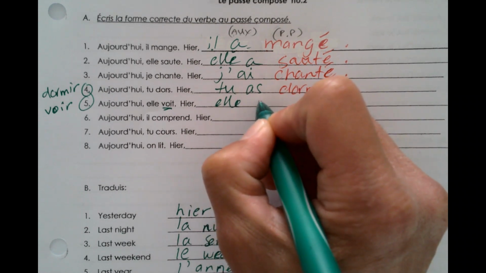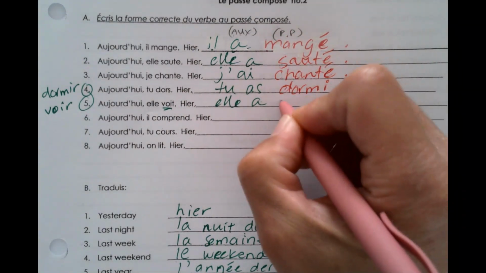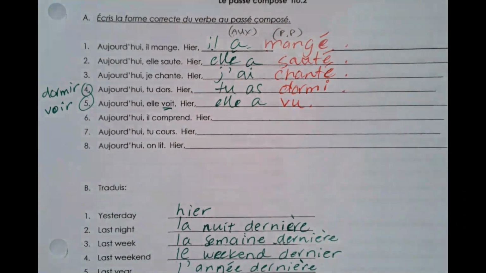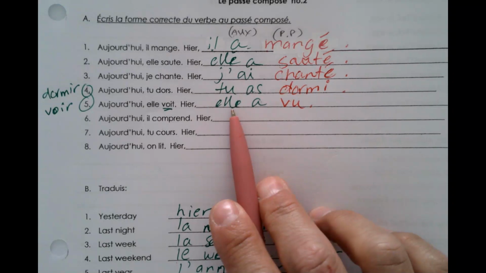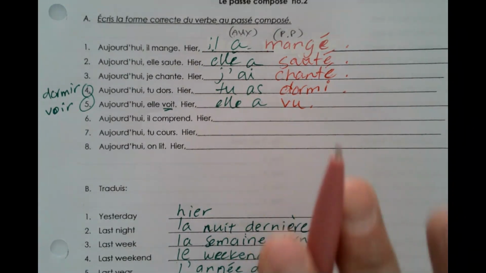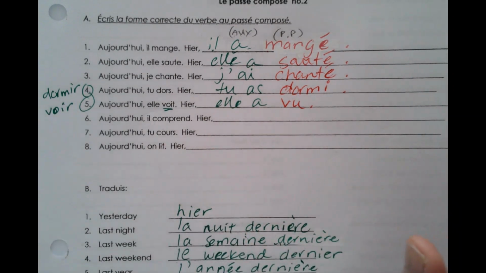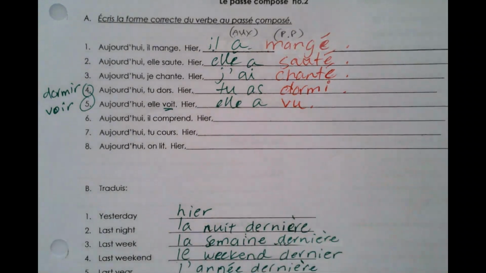It's got to be avoir. Elle a vu. Do we have to add an E or anything because it's a girl? We do not. With 99.9% of past tense, it's avoir, and there's no agreement needed, nothing. Which is good news, because with 99.9% of all past tense constructions, you don't need any gender or number agreement.